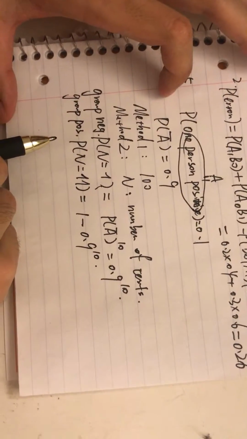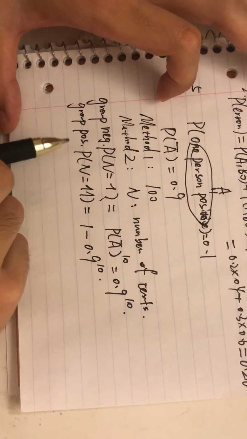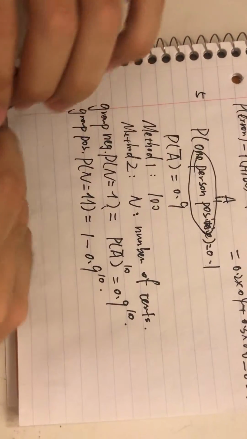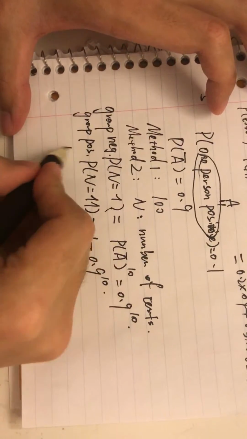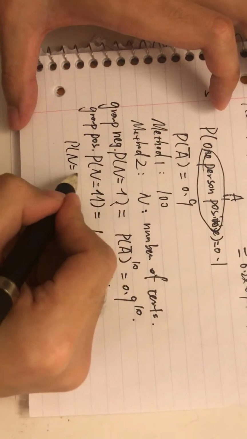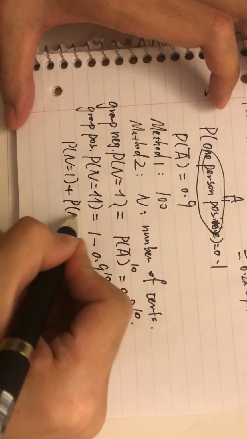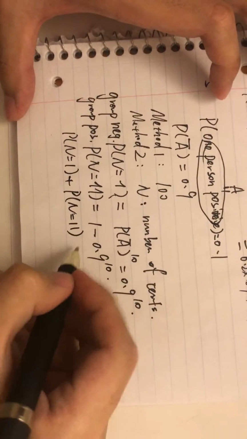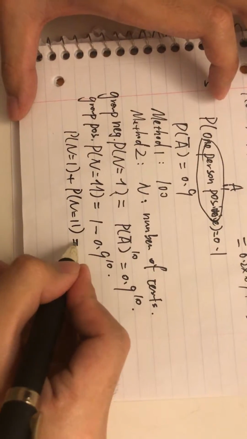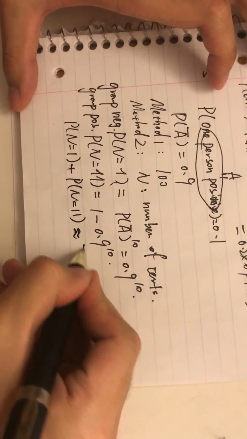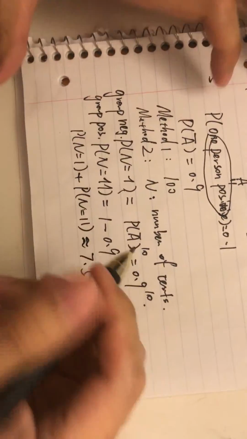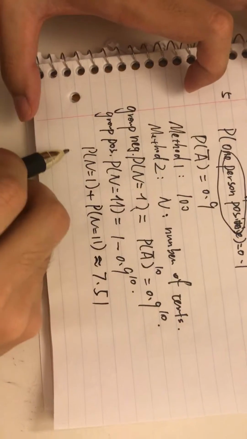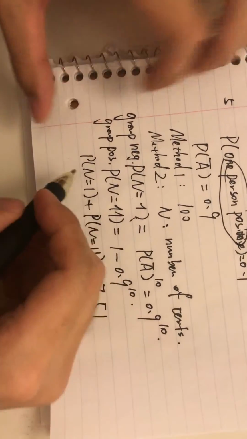The average number of tests in this group is P(n equals 1) plus 11 times P(n equals 11), which is approximately 7.51. And we know that there are 10 groups in total.